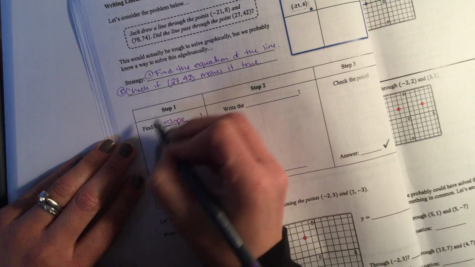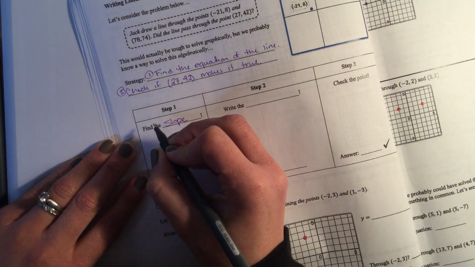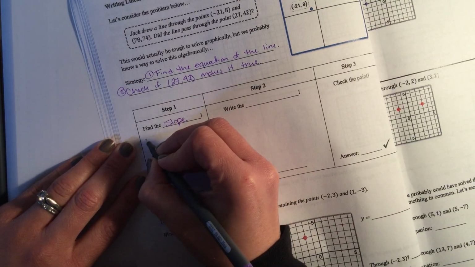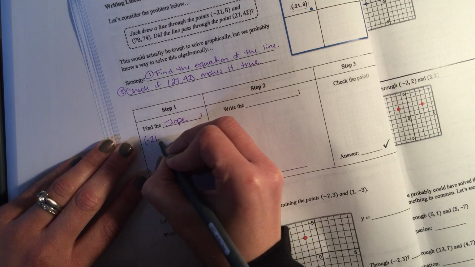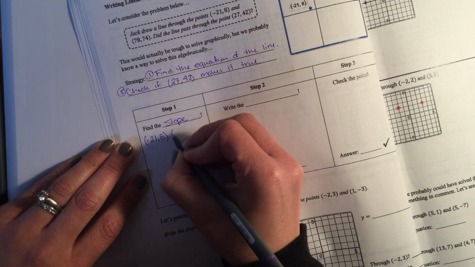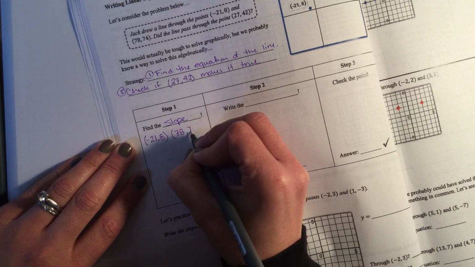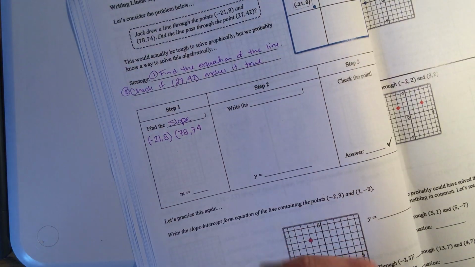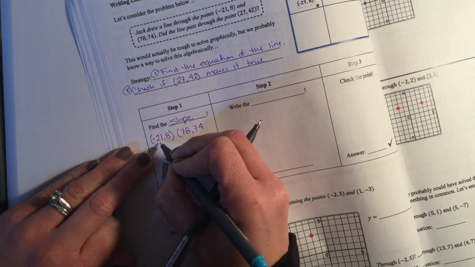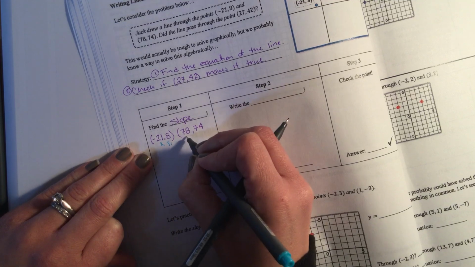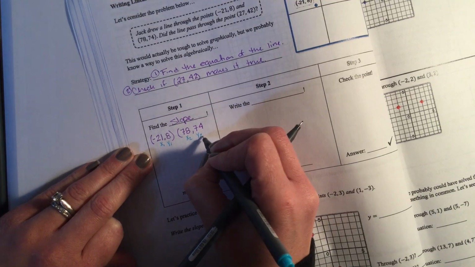Now I've got my 2 points, and I'm going to jot those down: (-21, 8) and (78, 74). Here I like to label x1, y1, x2, y2.